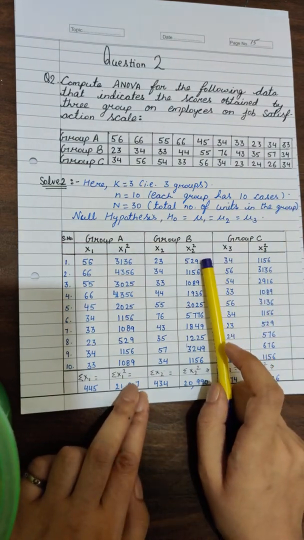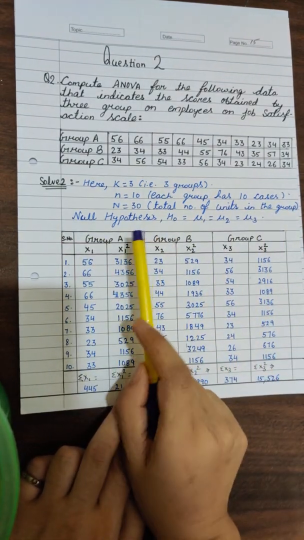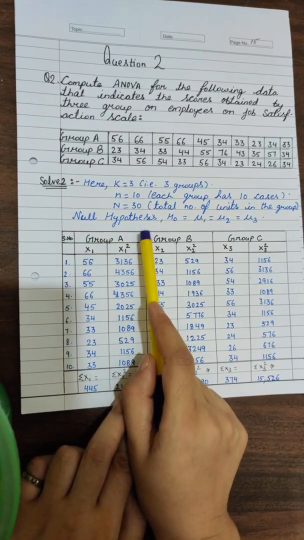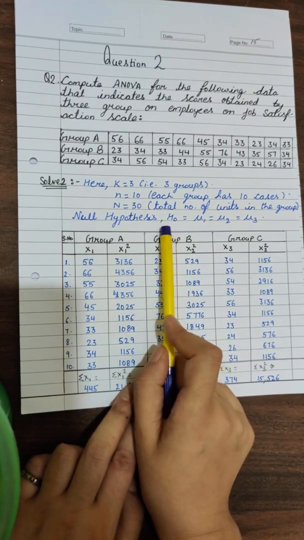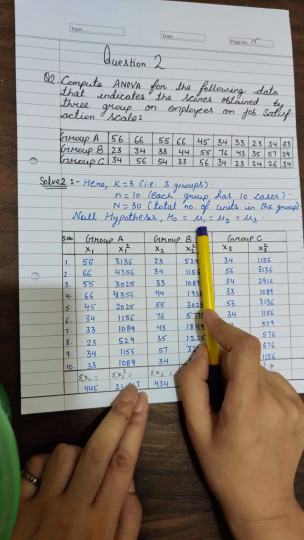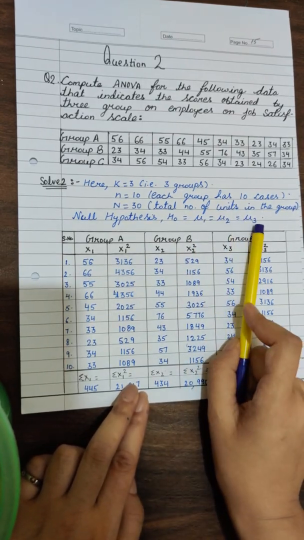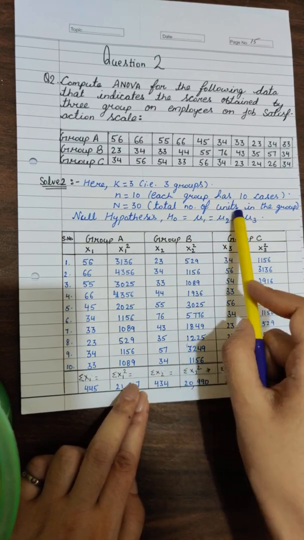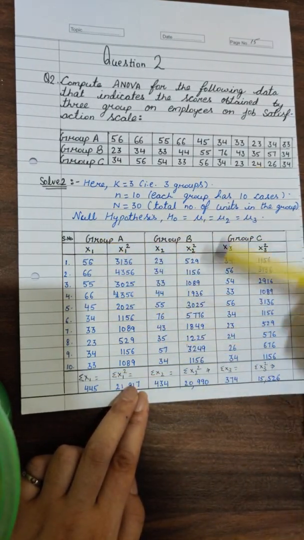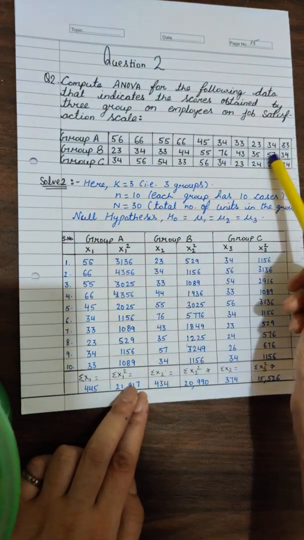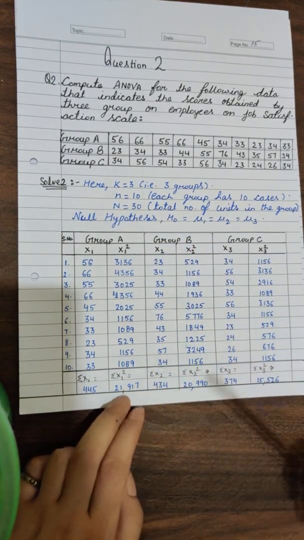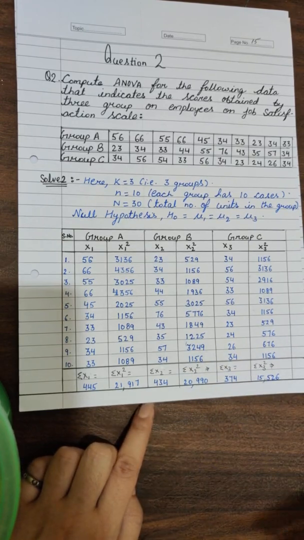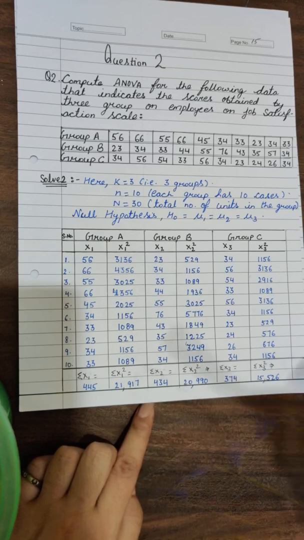Fine. After that, the null hypothesis. Now we are going to make the null hypothesis. The null hypothesis is denoted by H naught. Fine. H naught: mu1 equal to mu2 equal to mu3. Now what are this mu1, mu2 and mu3? This is the mean of each group. Mean of group 1, mean of group 2 and mean of group 3. Fine. So we have made the assumption that the means of the 3 groups are equal. Okay, this is our assumption. Now further we'll see whether our assumption is accepted or rejected.